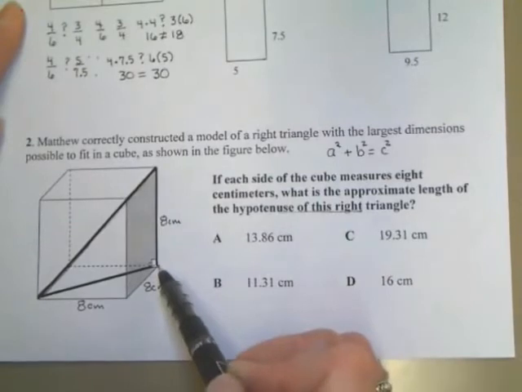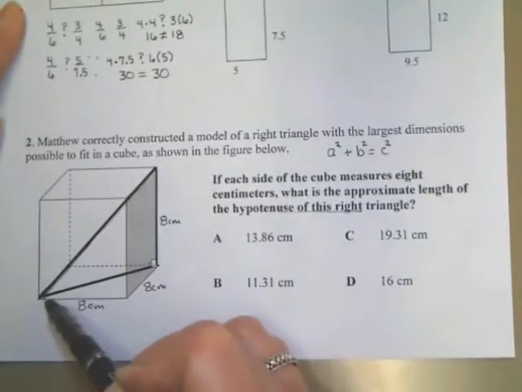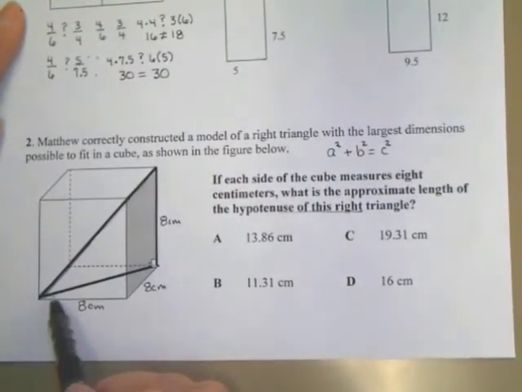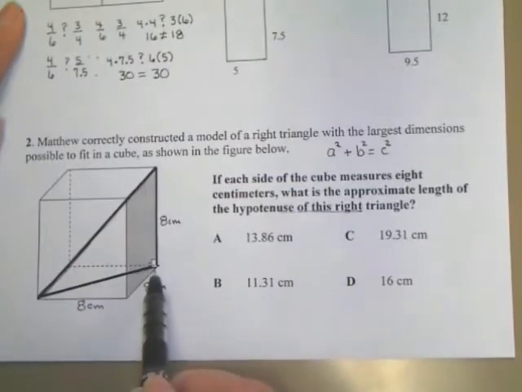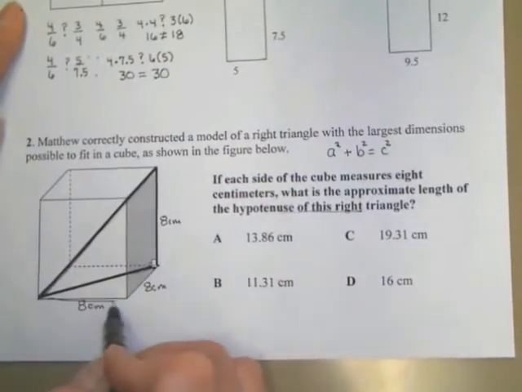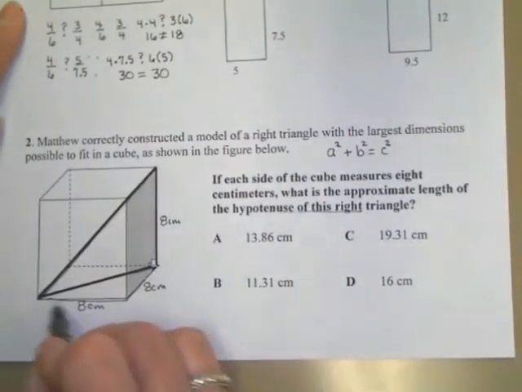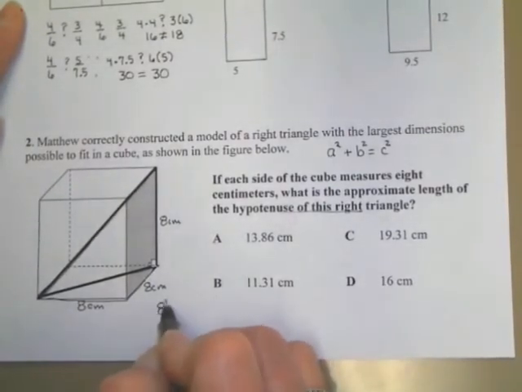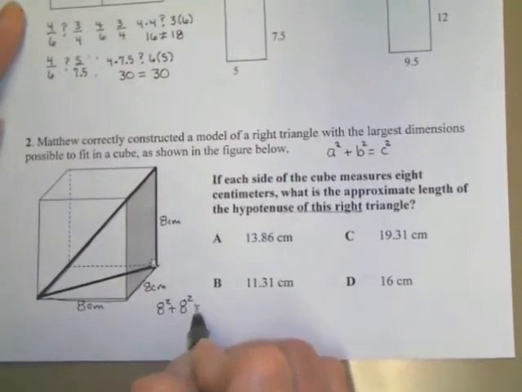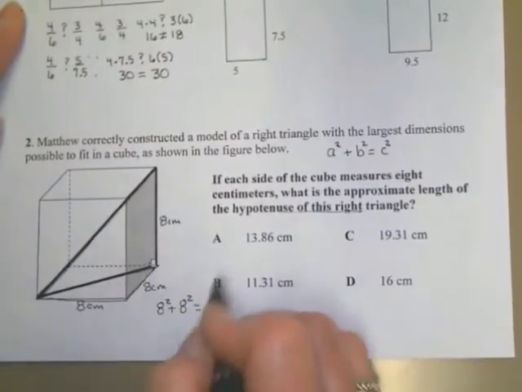I've got this one, but I don't have this one. But then this leg is actually the hypotenuse of this right triangle. So the sum of the squares of the legs is equal to the square of this hypotenuse.